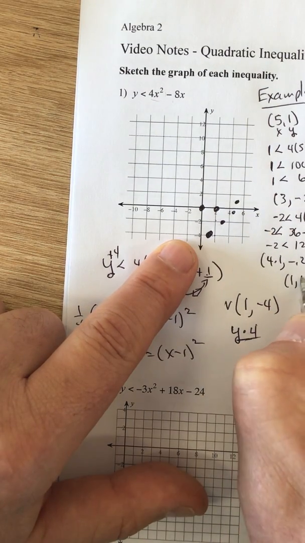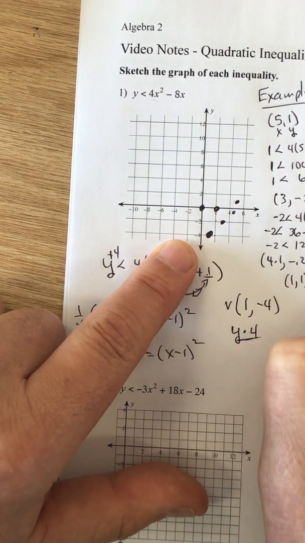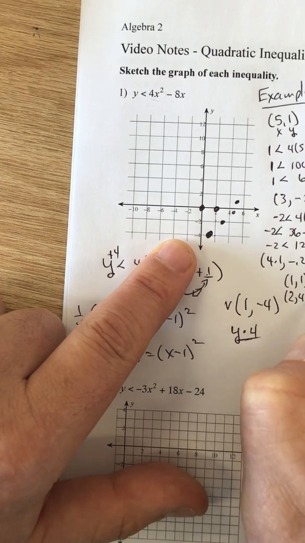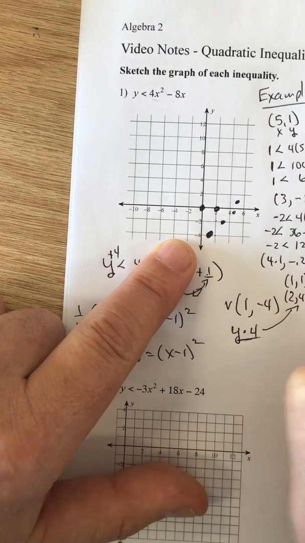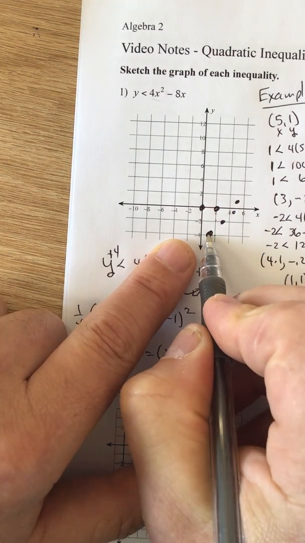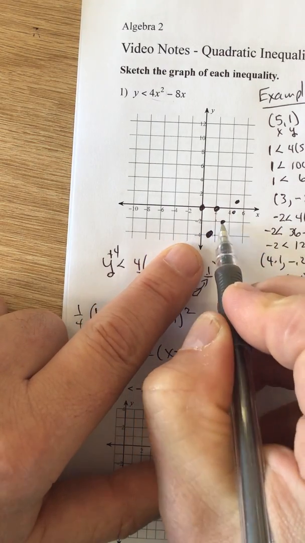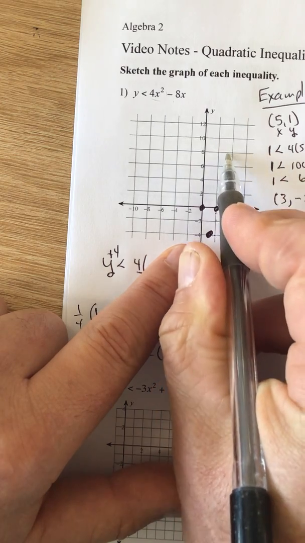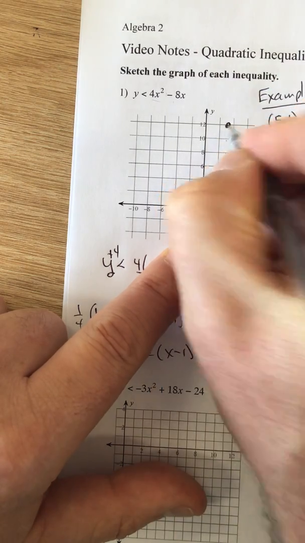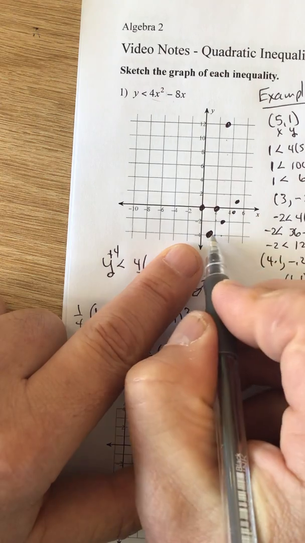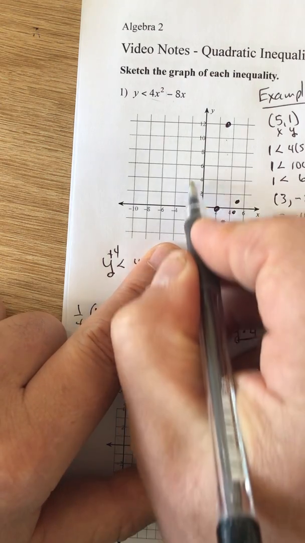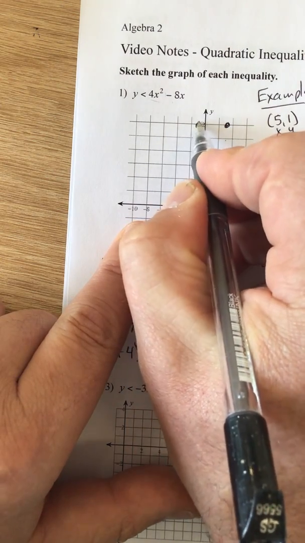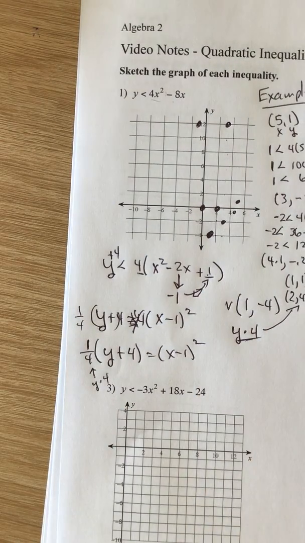That would be the (1, 1), which turned into (1, 4). Then I would go 2, 4, but the y's getting multiplied by 4, so it'll be (2, 16). So from my vertex, I'm going to go over 2 and up 16. 2, 4, 6, 8, 10, 12, 14, 16. And then over 2, up 16. All right, so there goes the parabola.